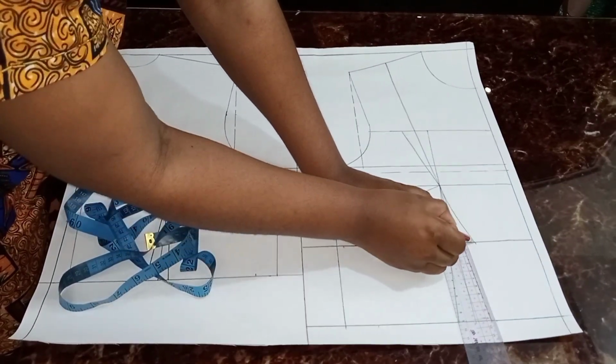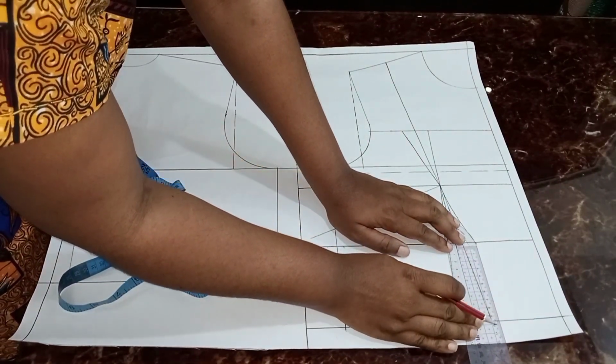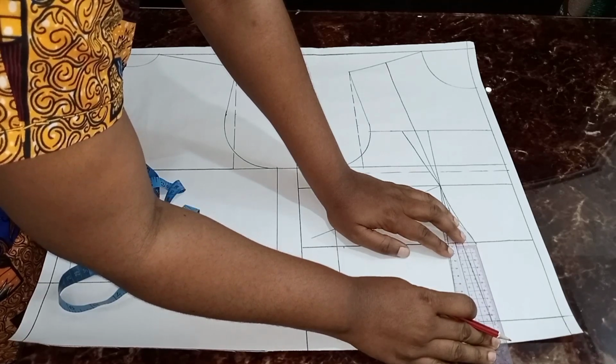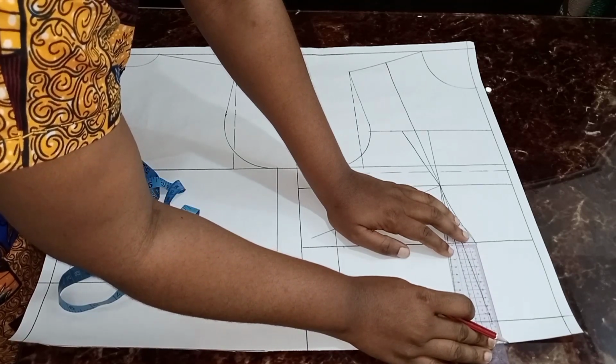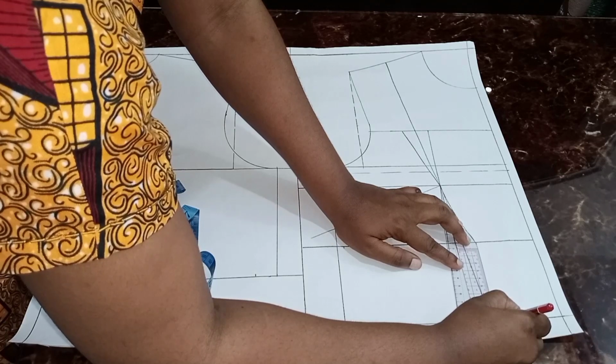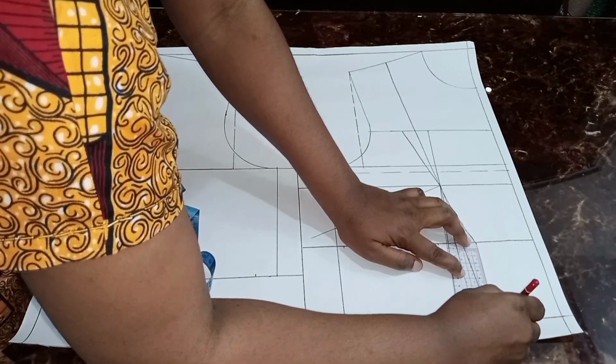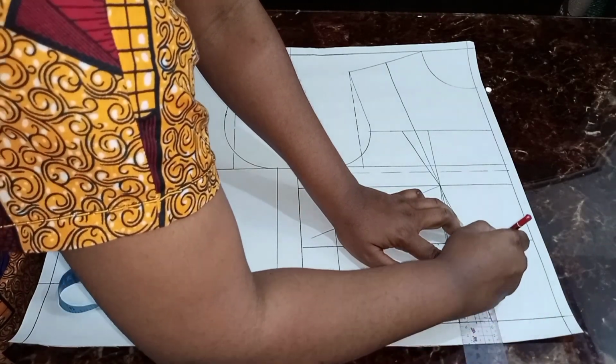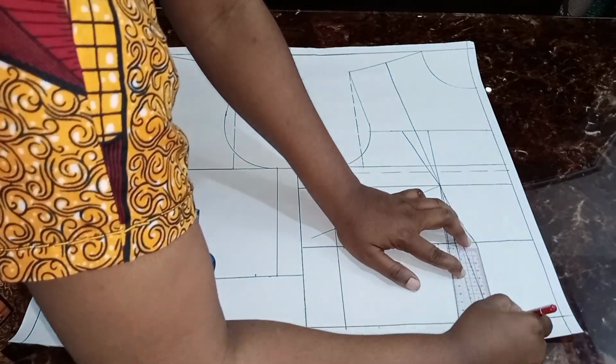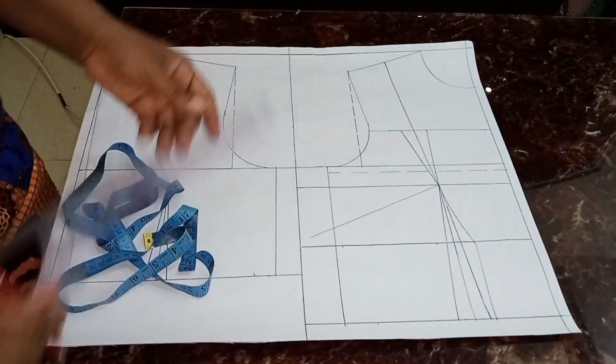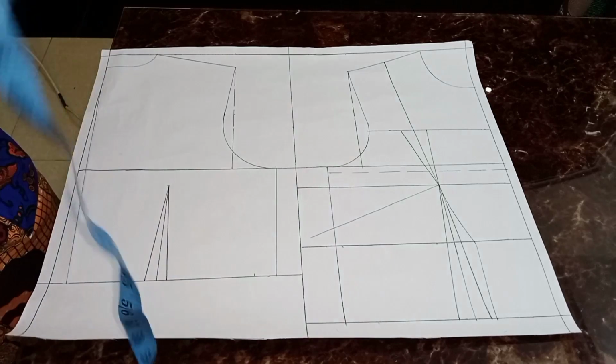So I'll use the curved side of my ruler to connect to that part. If you take note, I'm not making use of the straight part. This is because we don't have any sharp points on our body, so you need to blend every sharp point. And here we have it for the center front.